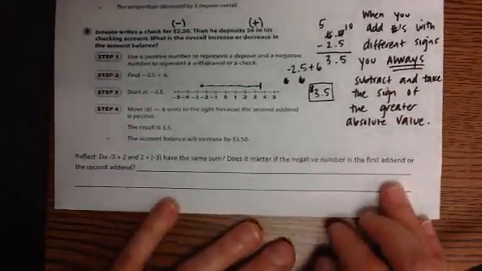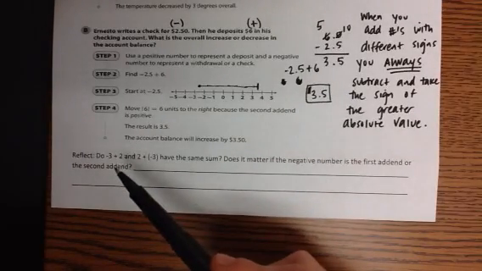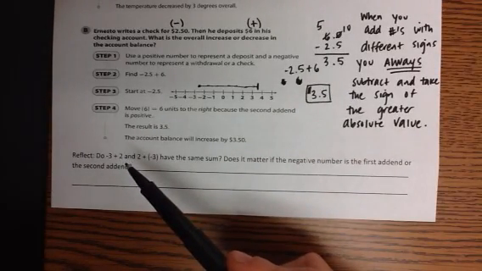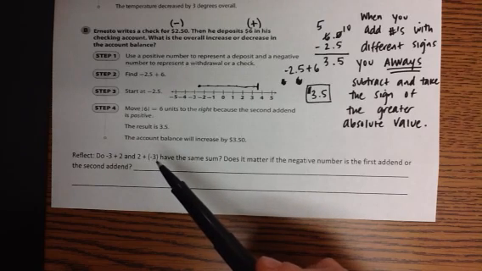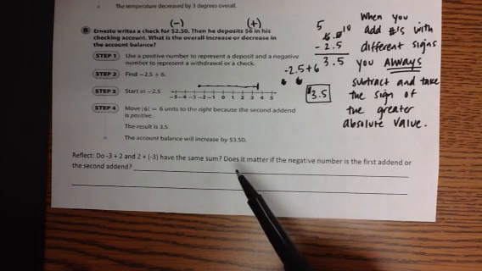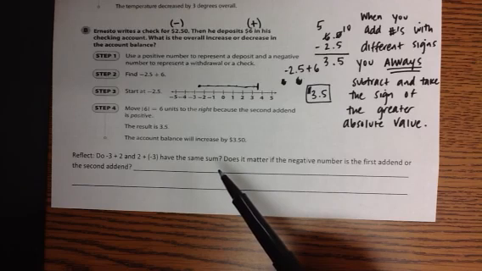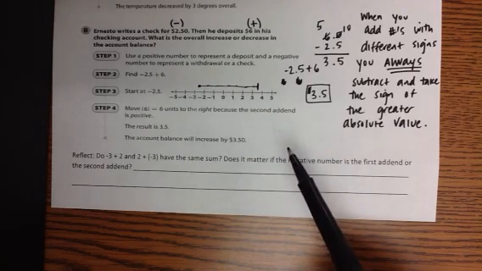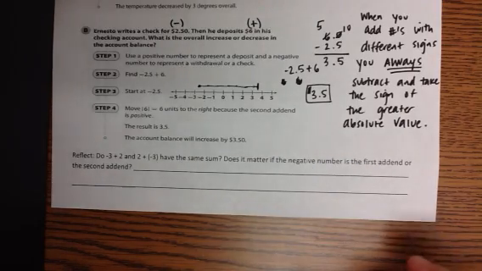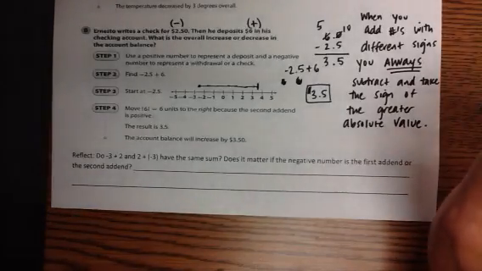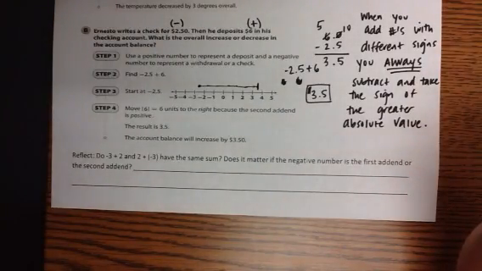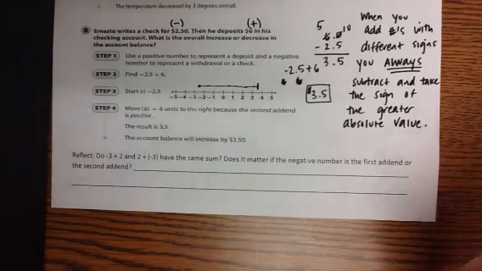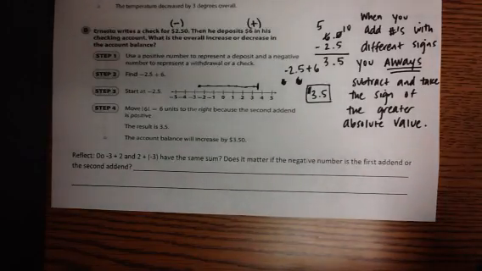Okay, I want you to answer this, and we're going to talk about this tomorrow. Reflect. Do negative 3 and positive 2 and positive 2 and negative 3 have the same sum? So you should probably work that out and show me what your answers are when you do both of those. Does it matter if the negative number is the first addend or the second addend? So when you get your two answers, you'll be able to tell, is it going to give me the same or a different answer? So does it matter which comes first? Okay, you're going to try that tonight and come tomorrow with your answers.